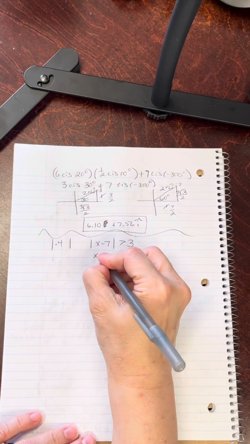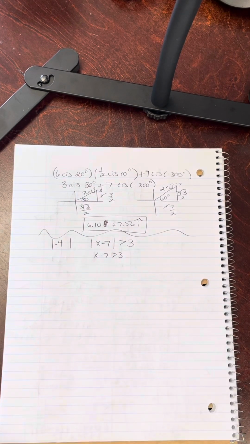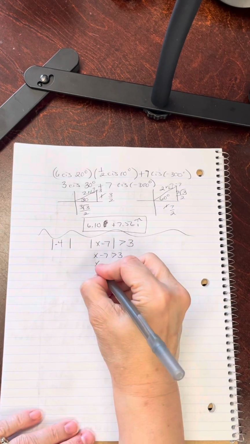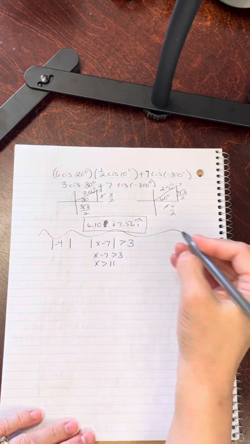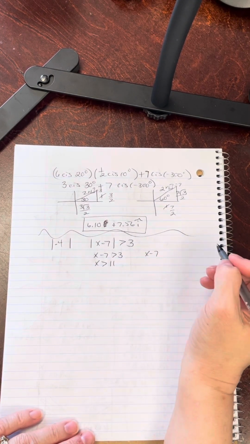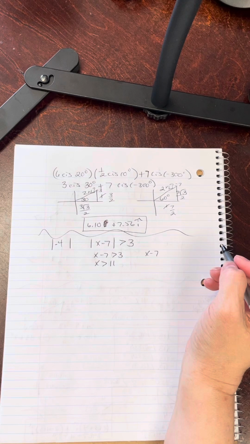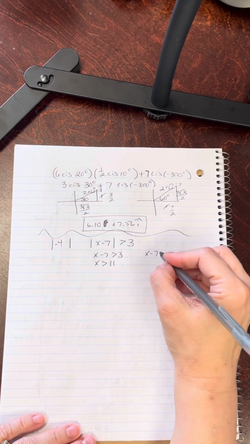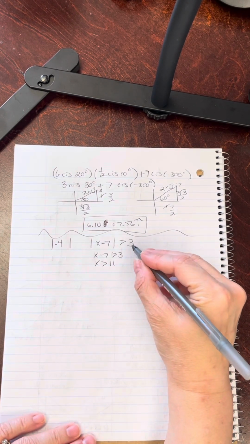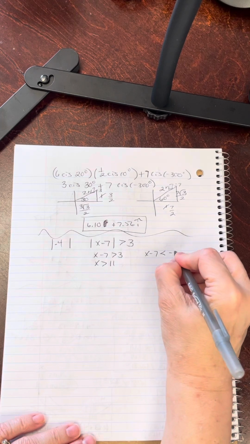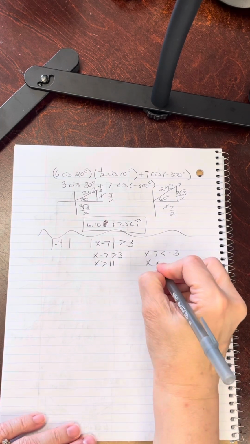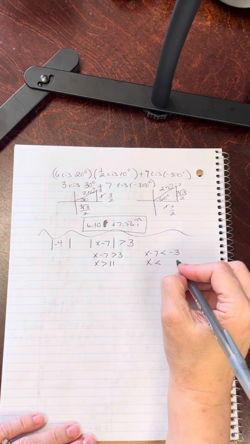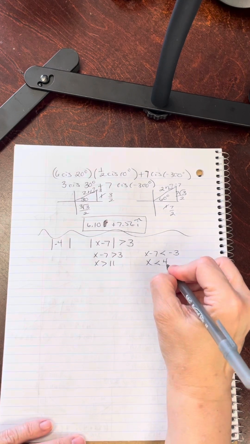So the positive way is just dropping the absolute value sign and solving it. So then you end up with x is greater than 11. The negative way, and this is just my preferred way, I think the book tends to do it a little touch differently, but I flip the symbol and change the sign on the answer, making it less than -3. So then when I solve, x is less than 4.